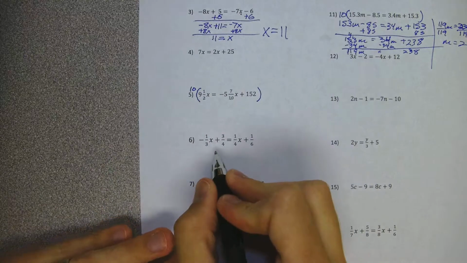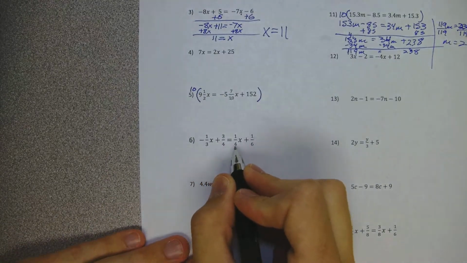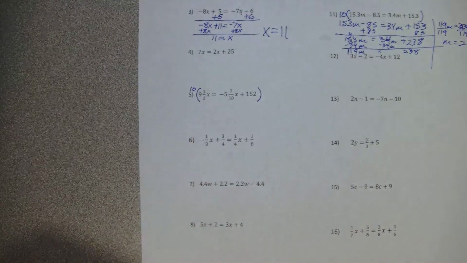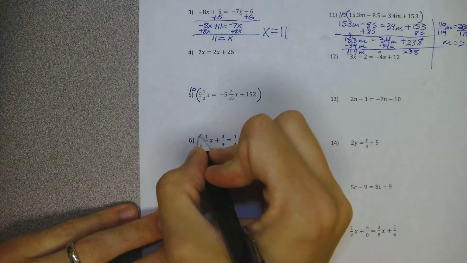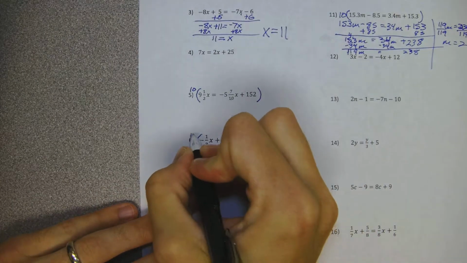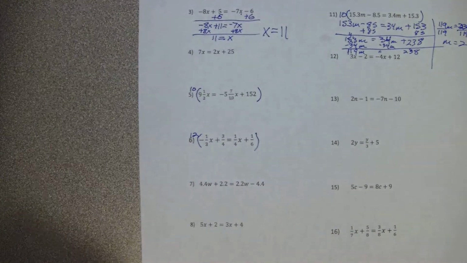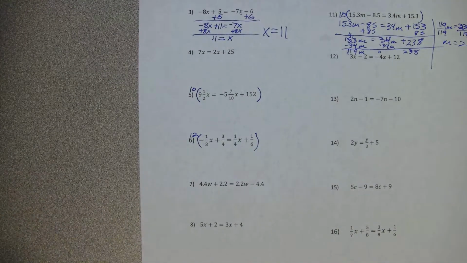Okay. If we look down here, we've got 3s, 4s, 6s. So a common denominator here would be what? 12. Multiply everything by 12. Now, watch what happens here as I start multiplying all this out.